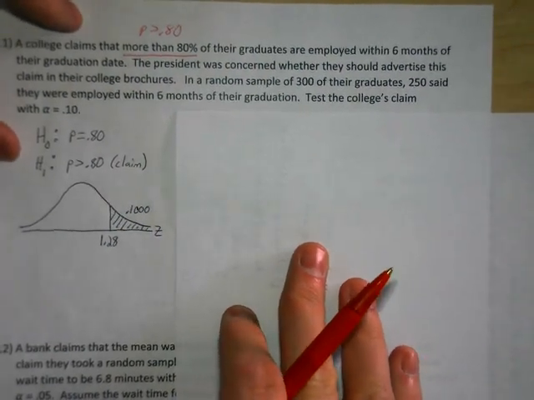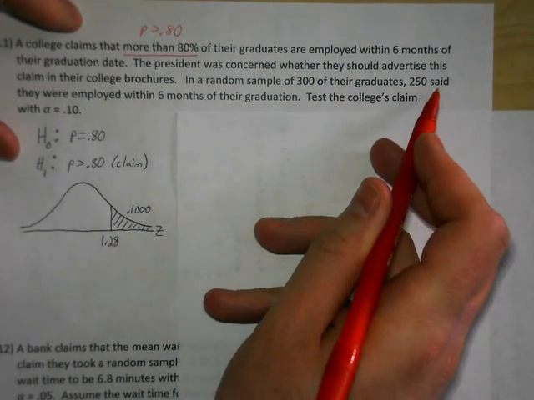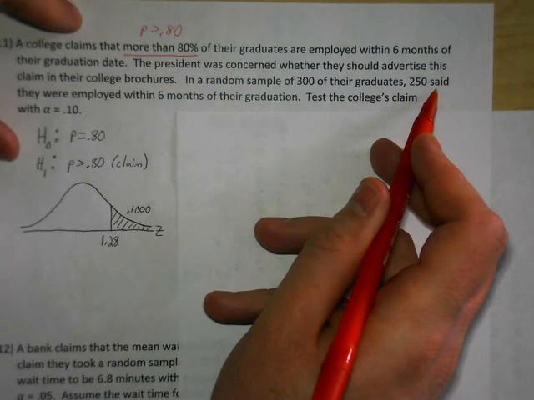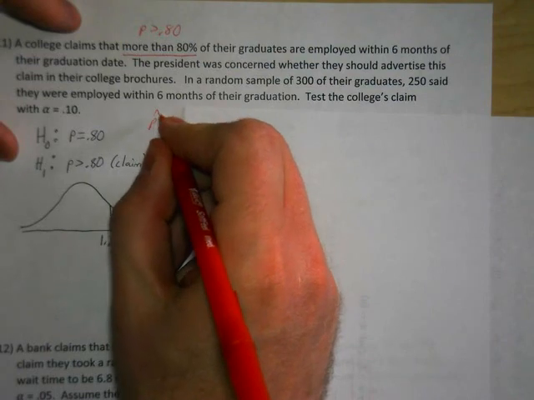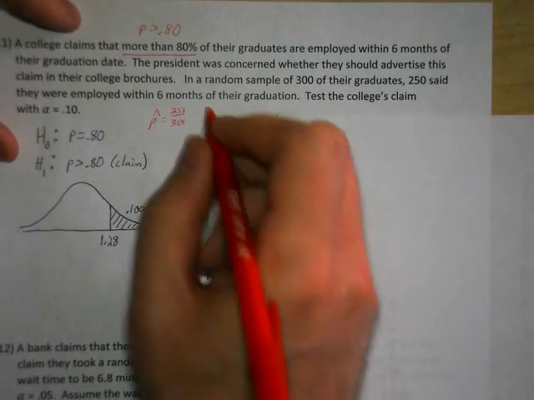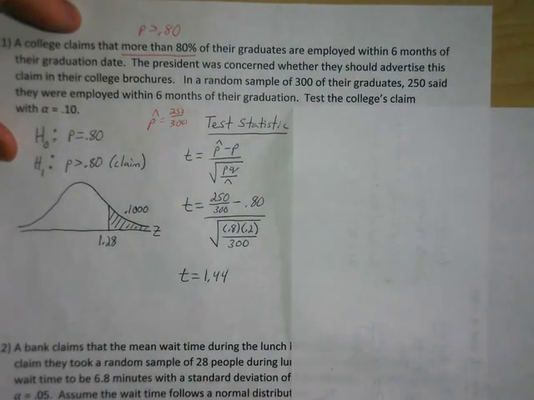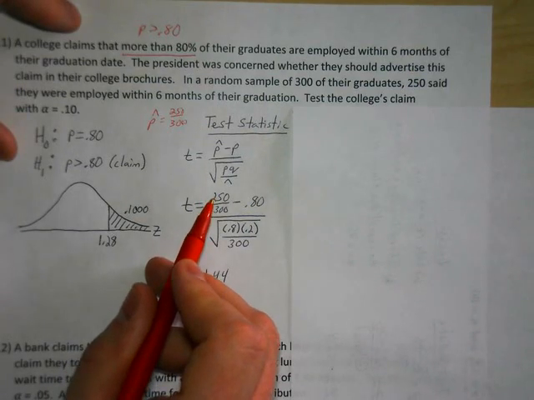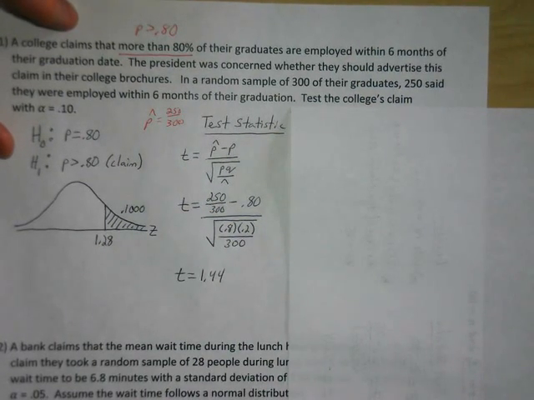What I'll say on this is the sample of 300 graduates had 250 that said they're employed within 6 months. So your p hat is 250 over 300. So that's where this is coming from right here. So p hat is 250 over 300. Now my suggestion is not to round that until the very last step.